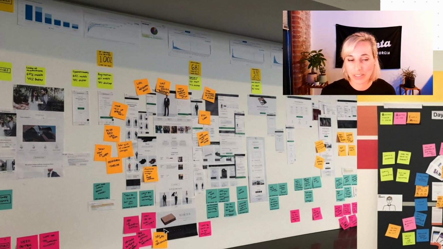To walk you through what's happening here, in the center, we have images that show what the customer or prospect is going through as they're approaching the sale. So what are all the things they're seeing? What are all the messages there? What are all the images there?